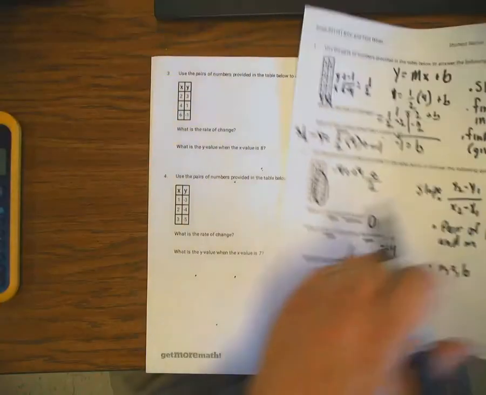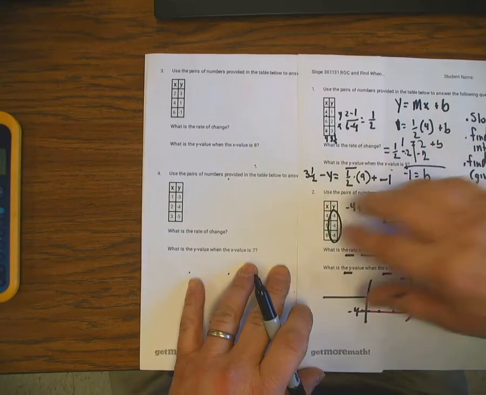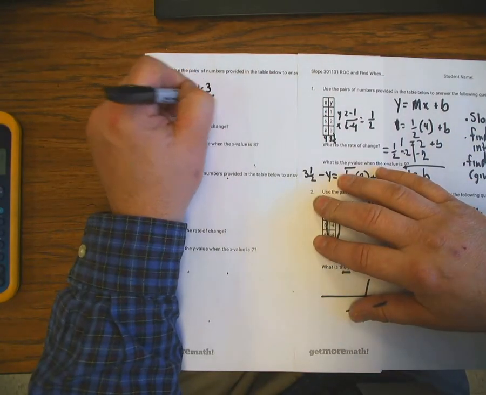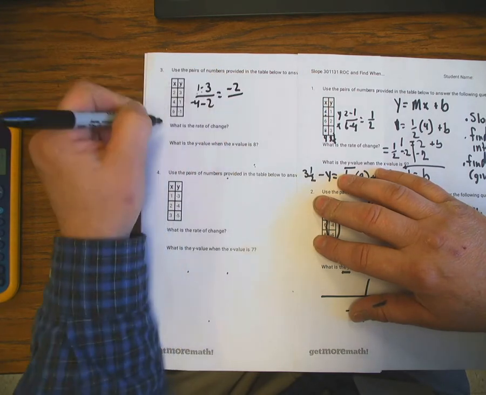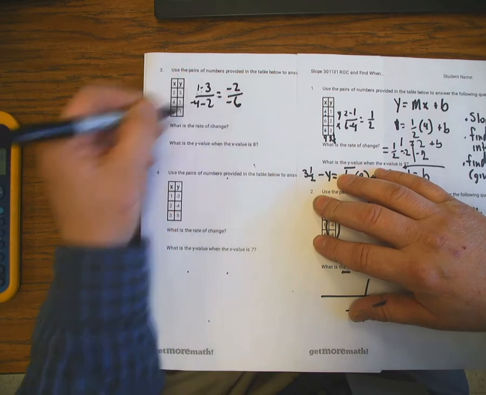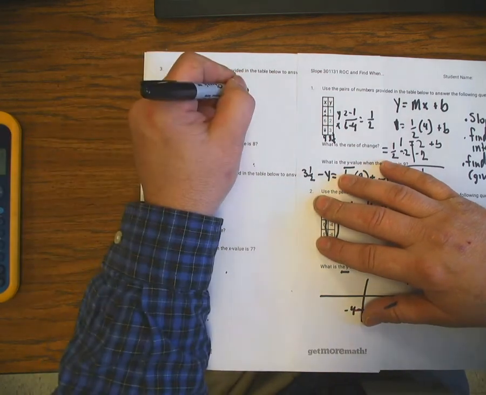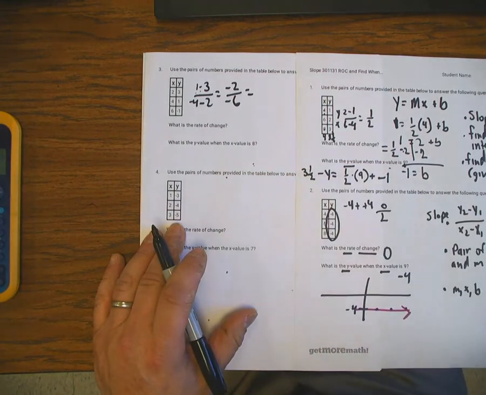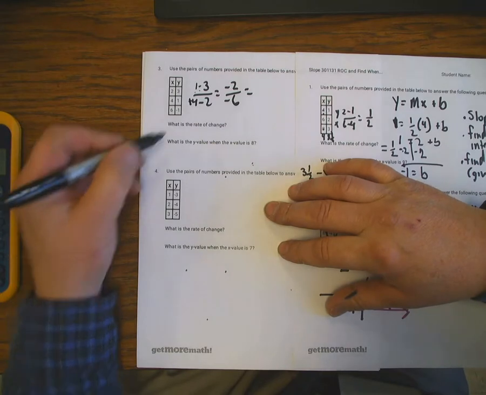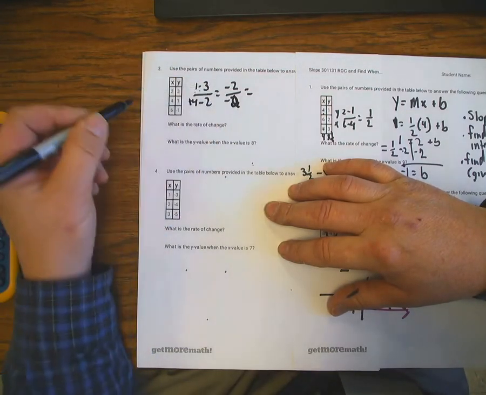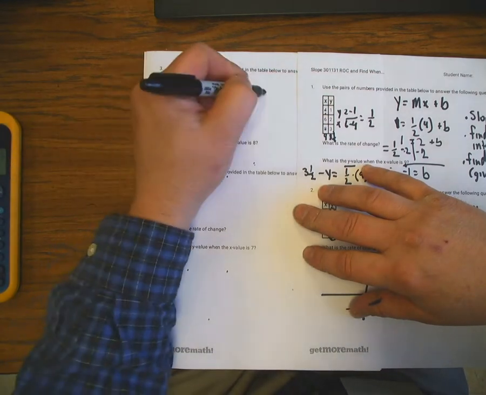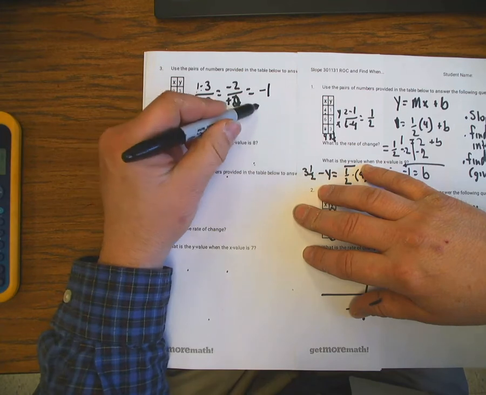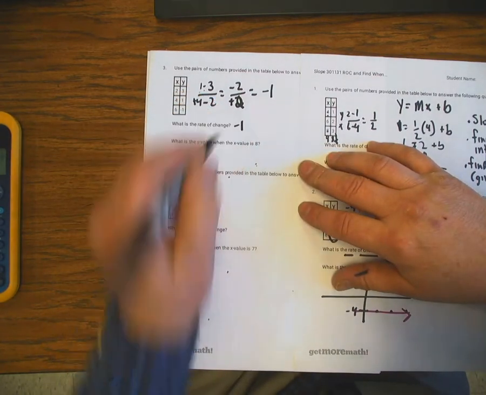Remember the steps right here. First, we're going to find the slope. So 1 minus 3 over negative 4 minus 2. 1 minus 3 is negative 2. Negative 4 minus 2 is negative 6. Oh, I messed that up. That's a positive 4. So 4 minus 2 is 2. Okay. So negative 2 over positive 2 is a negative 1. Negative 2 divided by 2 is negative 1. So my rate of change is negative 1.